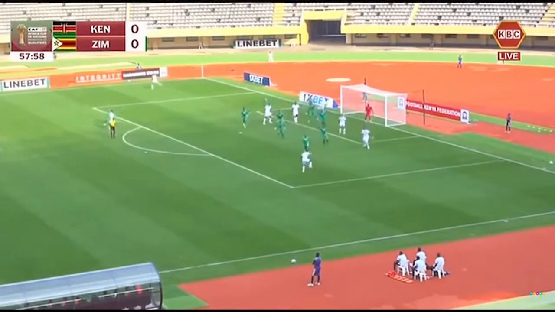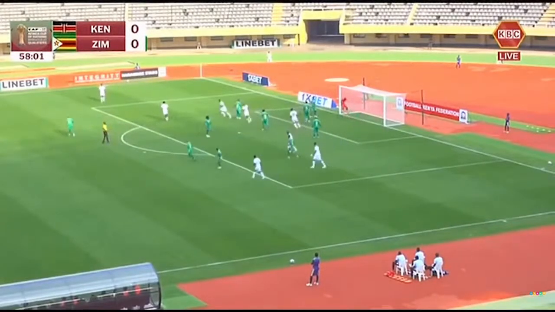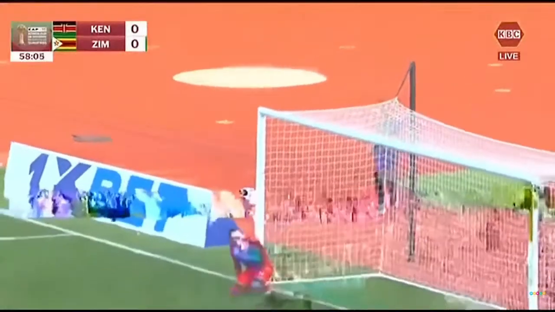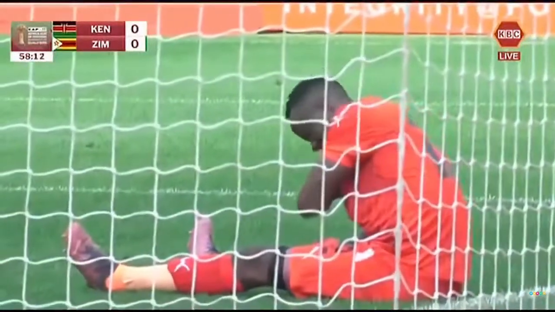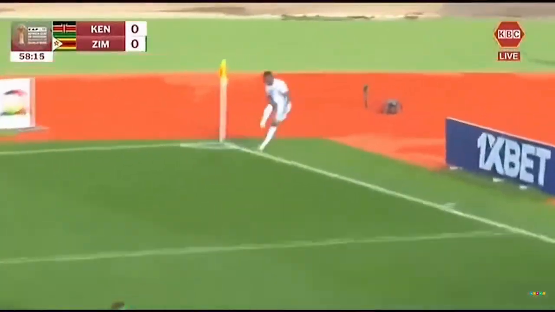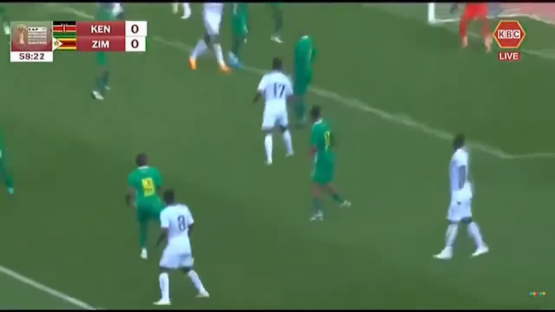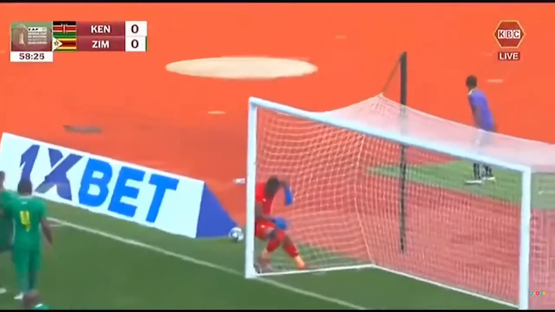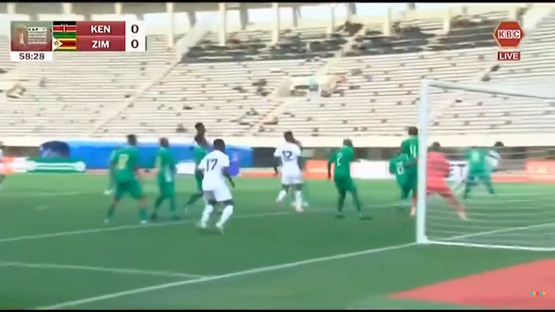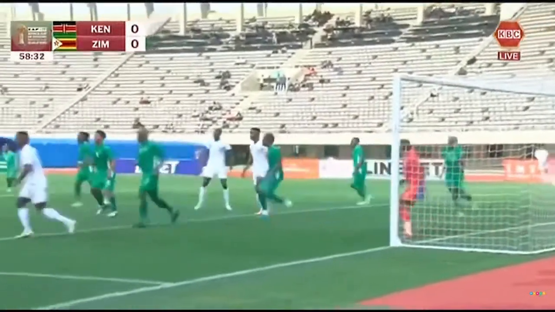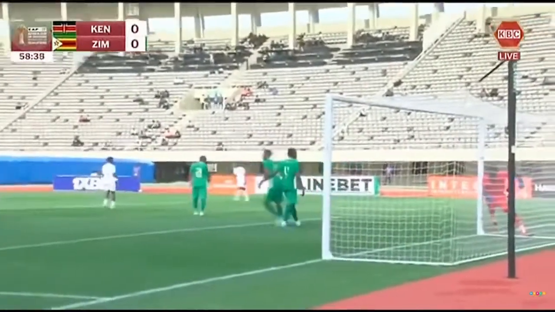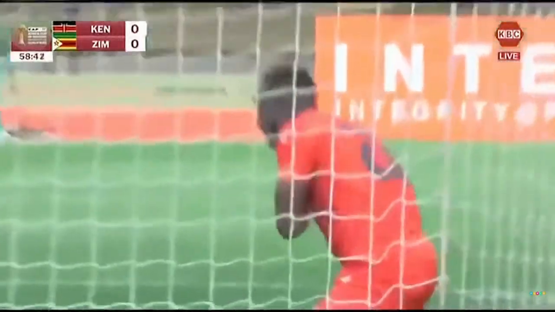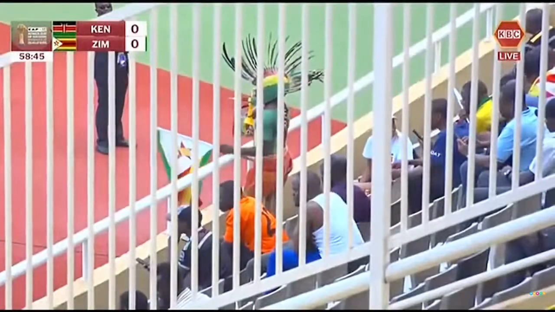In comes the corner, cleared away at the near post. And a painful one for the Zimbabwe goalkeeper, colliding with the frame of his goal. Well, the corner was cleared away by Zimbabwe captain Marshall Munetsi, only as far as Duke Abuya, and then Washington Arubi colliding with his own goal net, I think it might have been, which has done him some damage. I think it is the upright which has led to him hurting, it looks like his right shoulder.